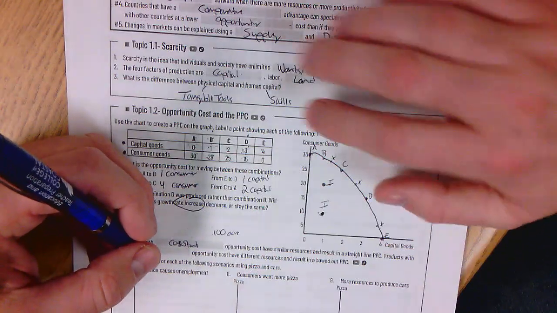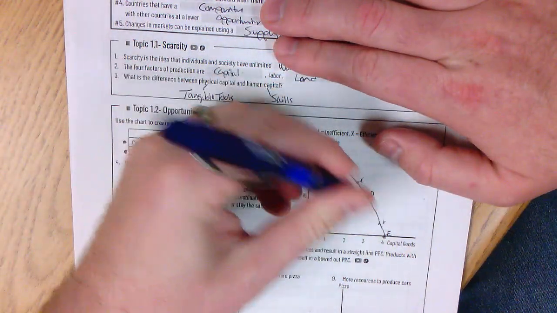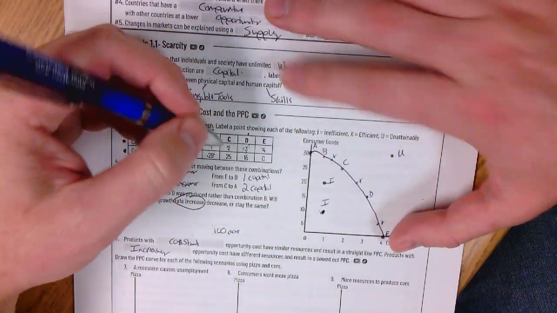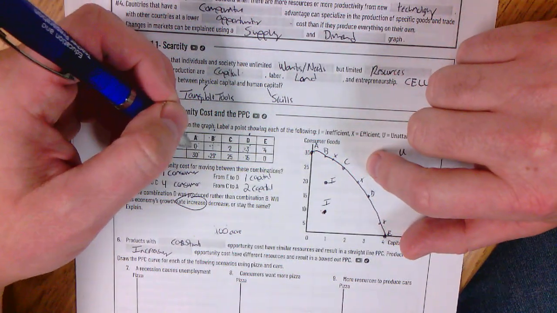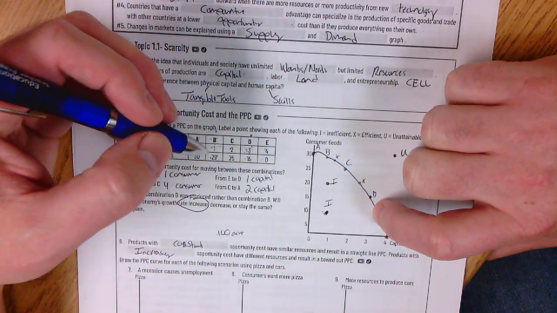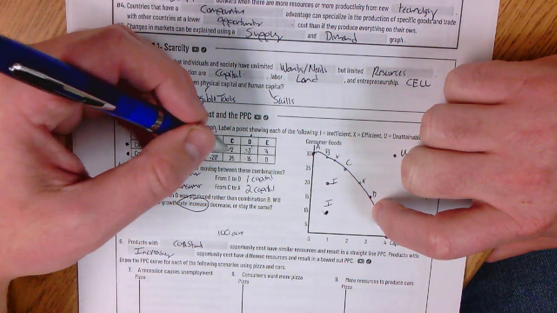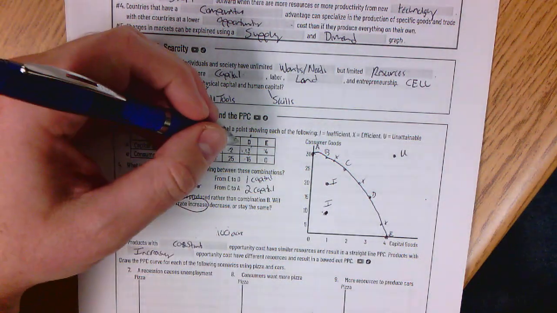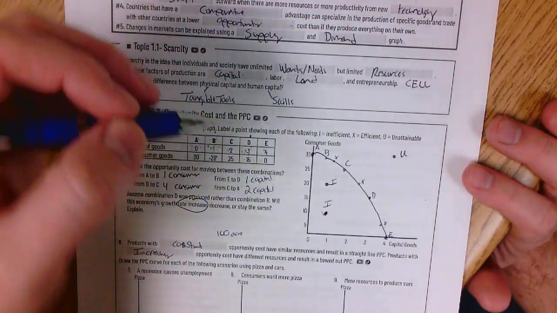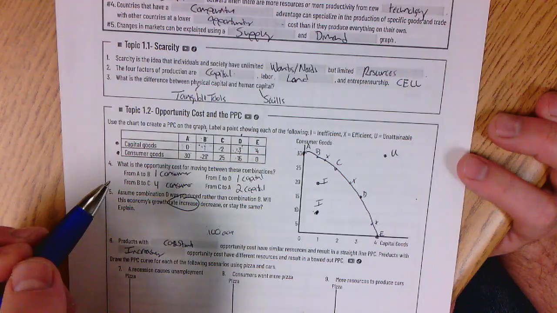But for most things, we would see an increasing opportunity cost. And that's what we see right here, where our production possibility curve is bowed outwards. Because as we're producing more capital goods, it becomes increasingly difficult to make those consumer goods, because they need different tools and resources and workers. Going from A to B, I'm losing 1 consumer good. B to C, I'm losing 4. From C to D, I'm losing 10, and then from D to E, I'm losing 15. So as I'm making more consumer goods, it's becoming increasingly difficult to make those capital goods, and vice versa.